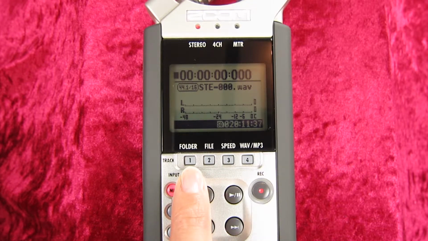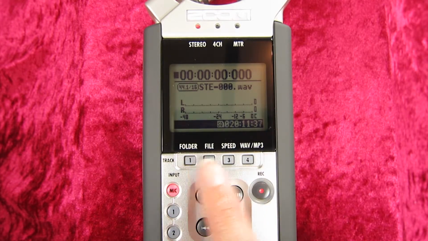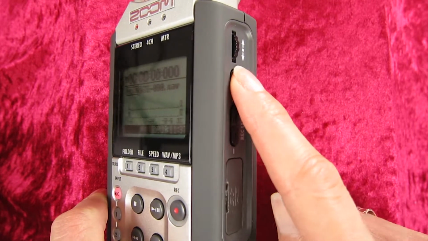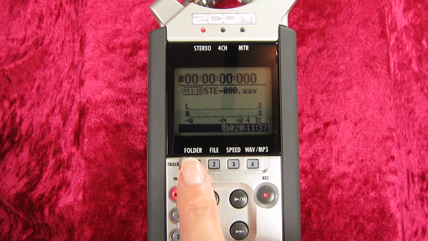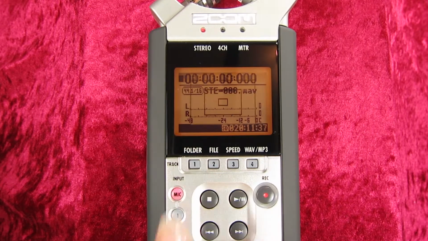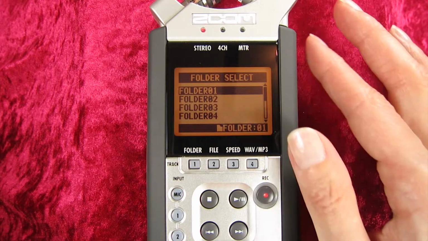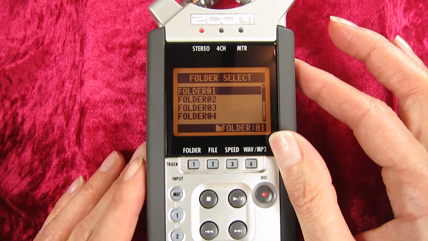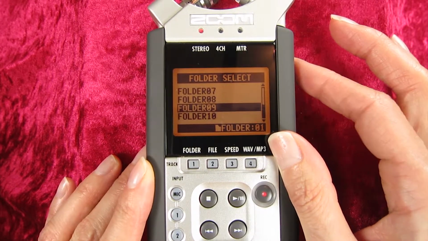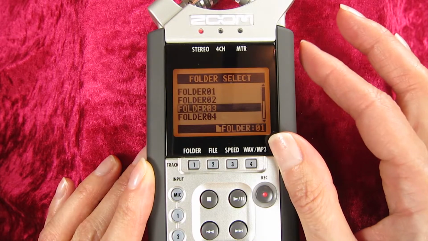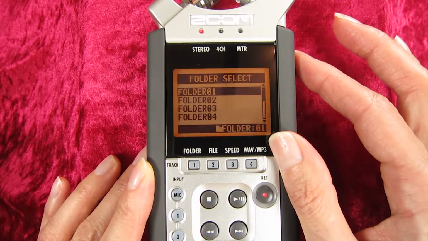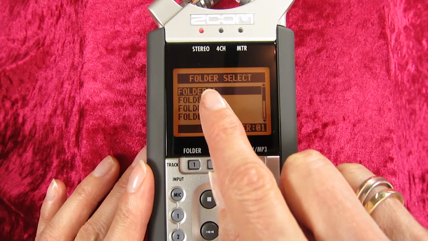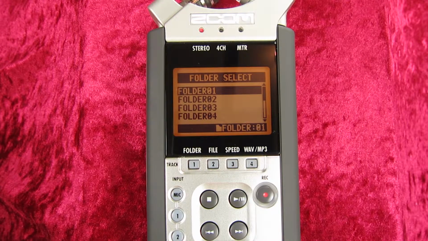So the first button is the folder button. You can access all of these by clicking on menu and flicking through, but these just make it a lot quicker. So we'll start with the folder, click on that. And what this does is give you the folders that are already pre-created on the Zoom. So there's 10 folders in there. You don't actually look inside the folders, you don't see what's inside the folders, but here it's just saying folder select. So you're actually selecting a folder that you want to save your new recording into.